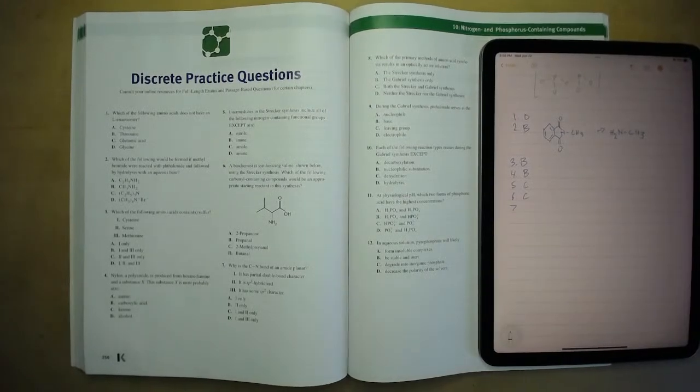7, is the carbon-nitrogen bond of an amide planar? 1, it has partial double bond character. 2, it is sp3 hybridized. Or 3, it has some sp2 character. It has partial double bond character, which makes it sp2 hybridized, some sp2 character. So 1 and 3 only is D.